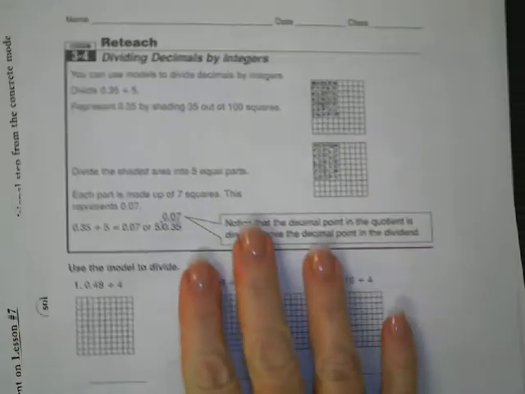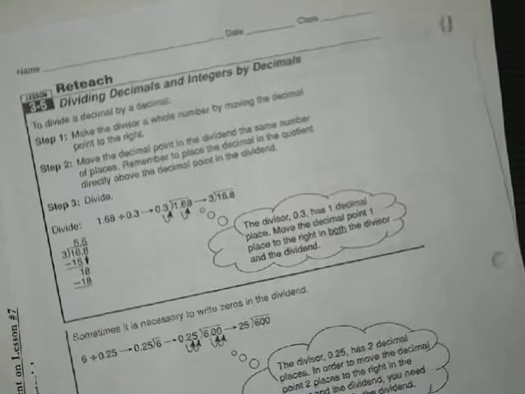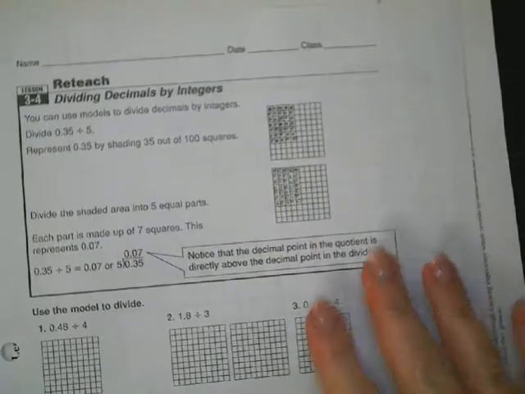Alrighty, as promised, I'm going to teach dividing decimals first by integers or whole numbers, and then we're going to turn the page. This is from your notes we handed out today. Then we're going to do dividing decimals by other decimals. So let's start with 3-4, dividing decimals by integers or by whole numbers.